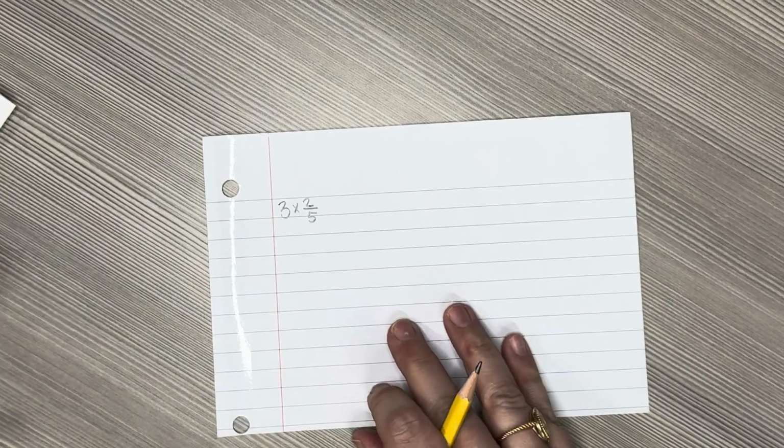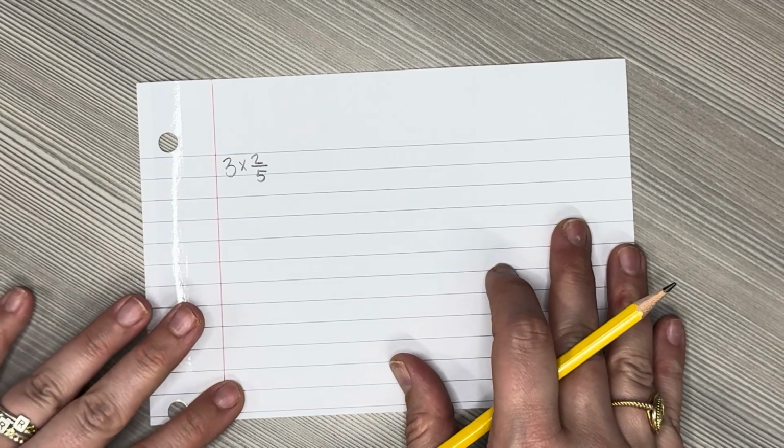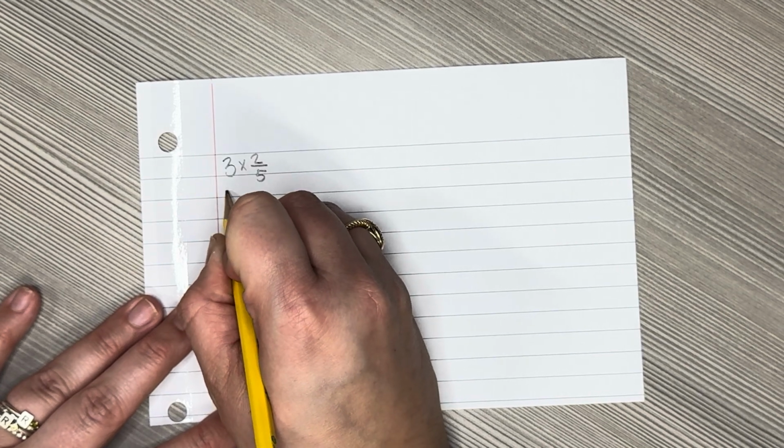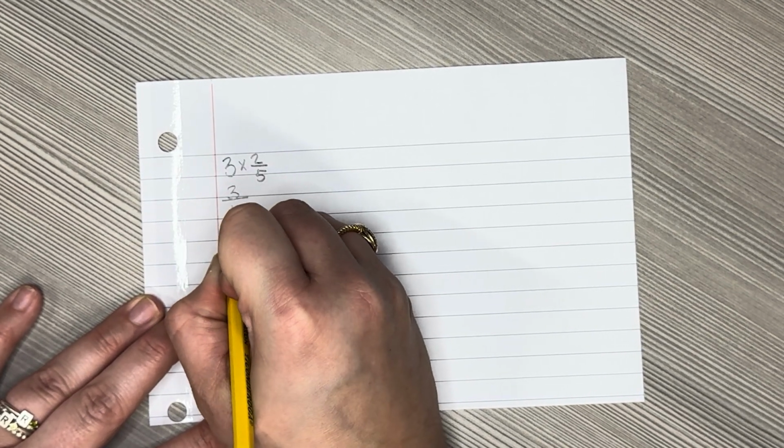Okay, here we go. Let me make sure this is in the line of the camera. Zoom in a little bit. Okay, so we're going to do 3 times 2/5. So the first thing I'm going to do is take my whole number, put it as the numerator, put a 1 as the denominator.